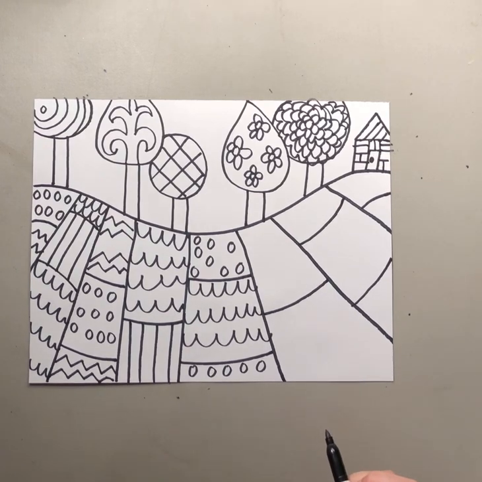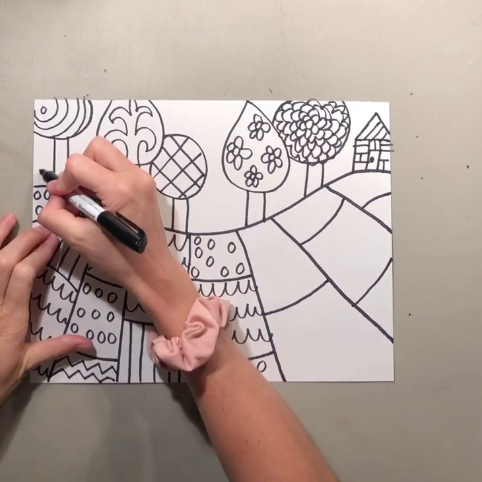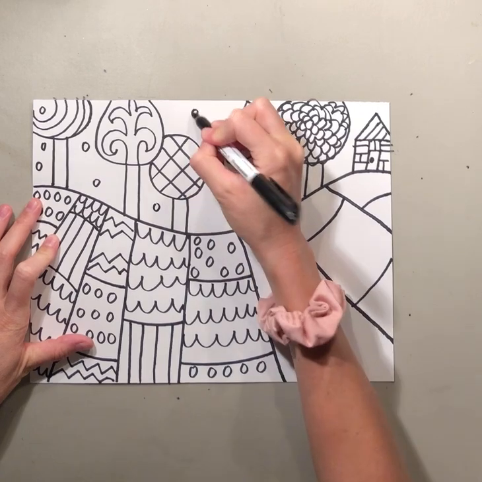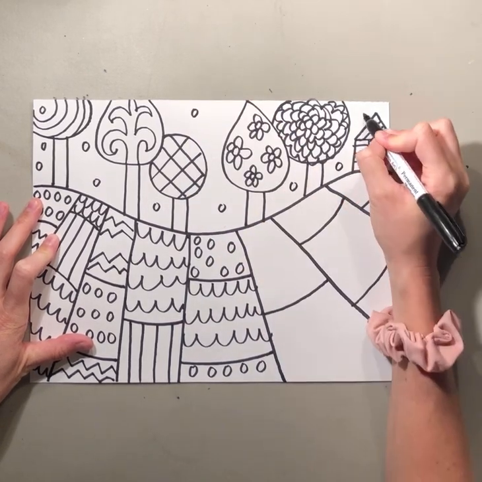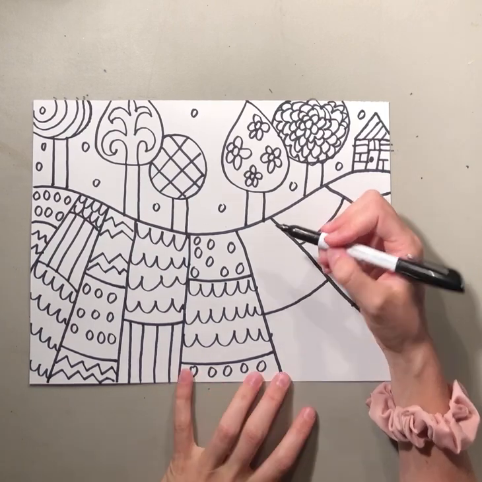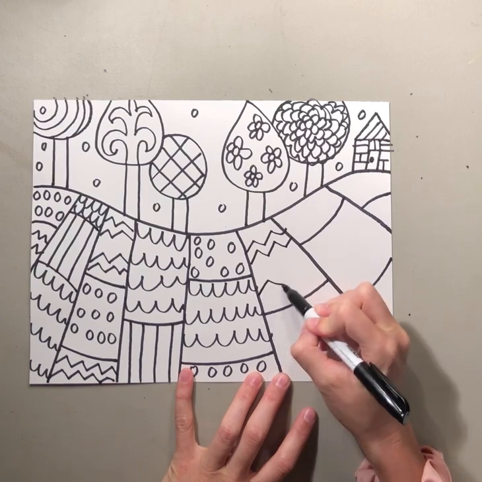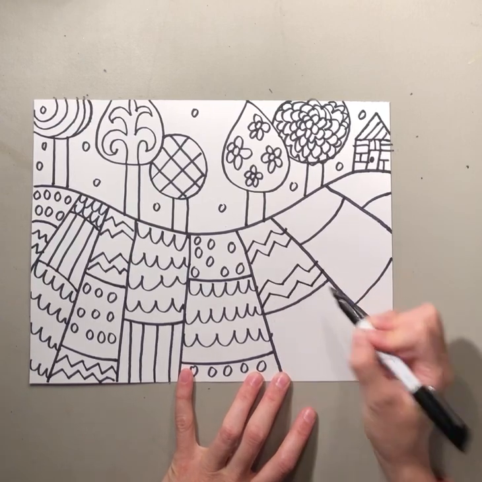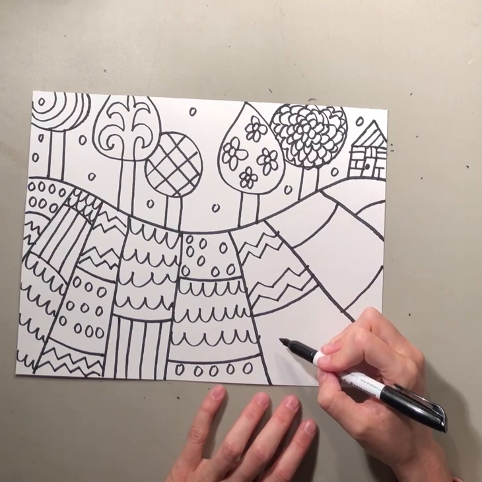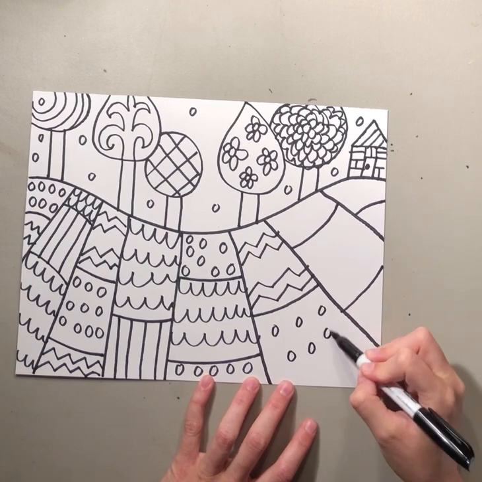Notice I did not add patterns on the trunks of the trees. I want to keep those plain so that it's not too busy. You can also add a simple pattern in your sky. Now, once everything is drawn and traced and you have created the illusion of depth, you can go ahead and start coloring.